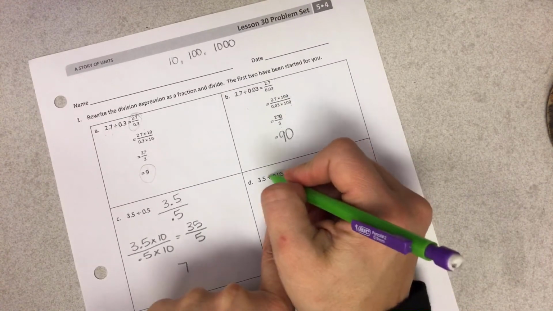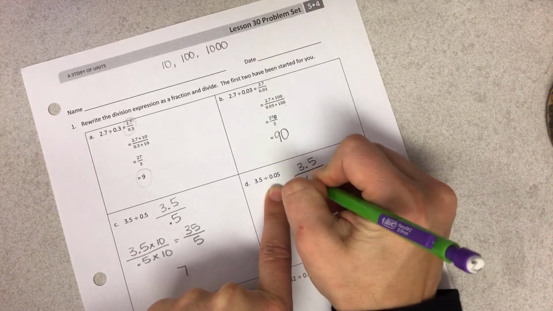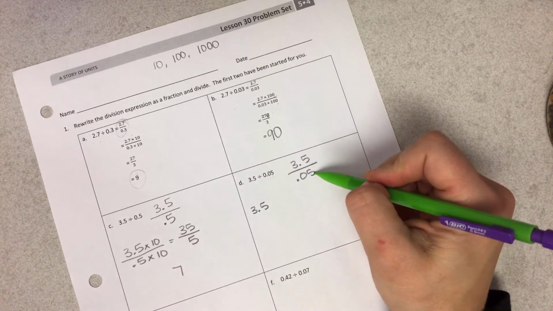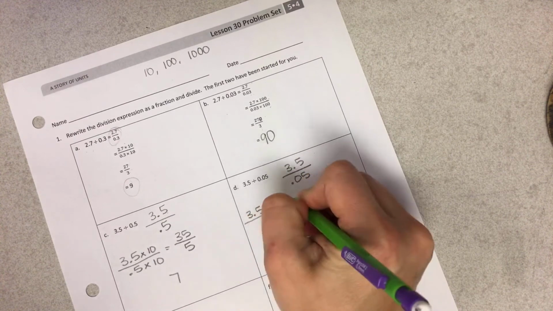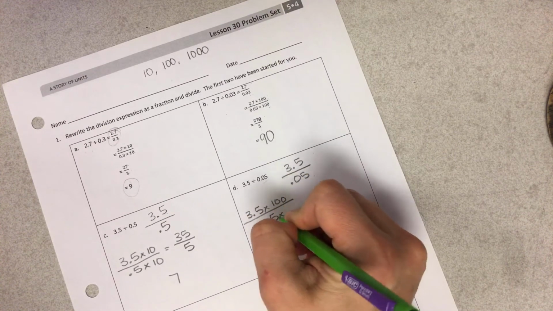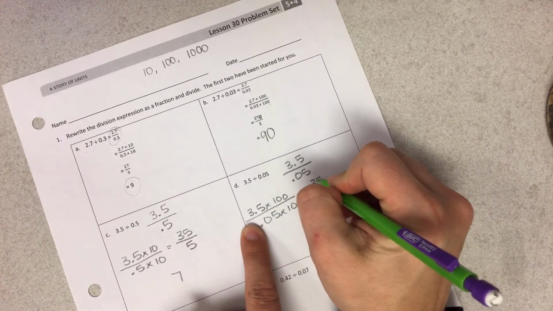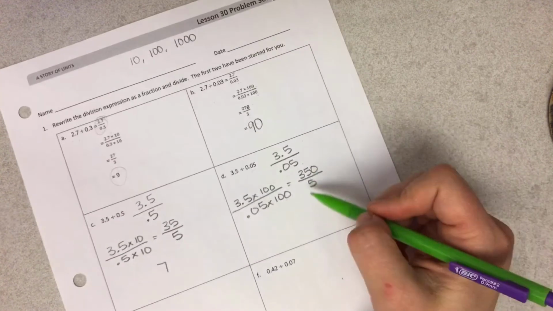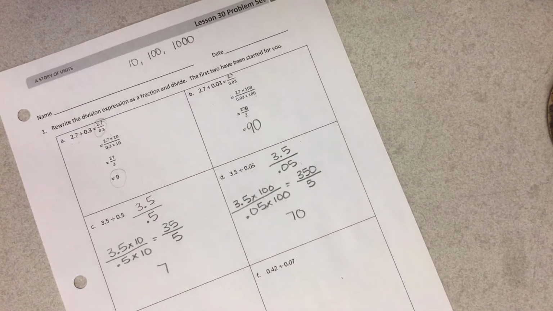Kind of the same thing, but instead now I've got 5/100. So I'm going to do 3 5/10 divided by 5/100. I'm going to rewrite this, and because I've got to multiply by 100, I have to multiply both of them by 100. And when I do this, 3 5/10 times 100 is 350, and 5/100 times 100 is going to be 5. So I know that 35 divided by 5 is 7, and then I've got a 0, so my answer is 70. Okay? These ones just follow a little bit of a pattern.